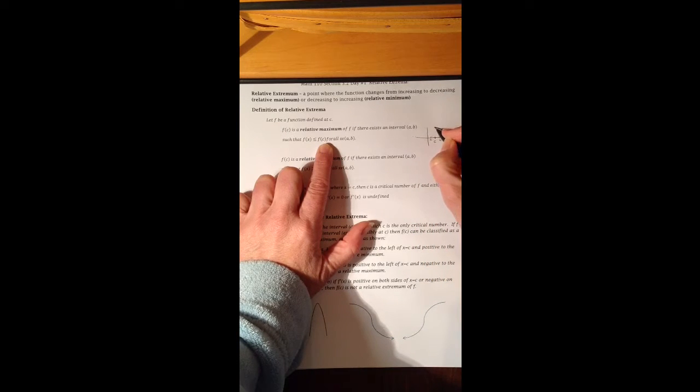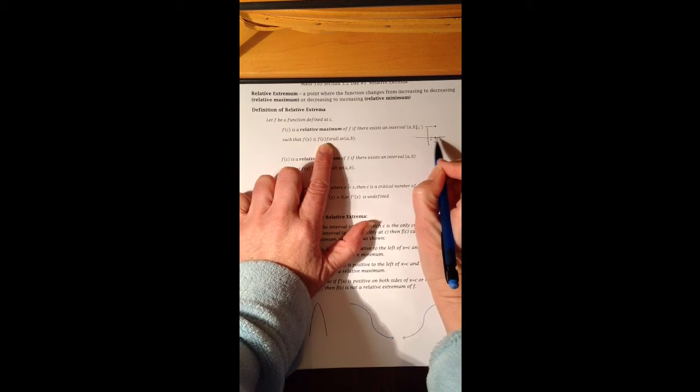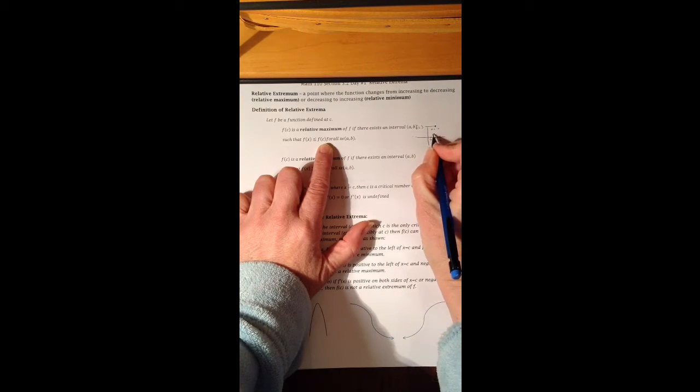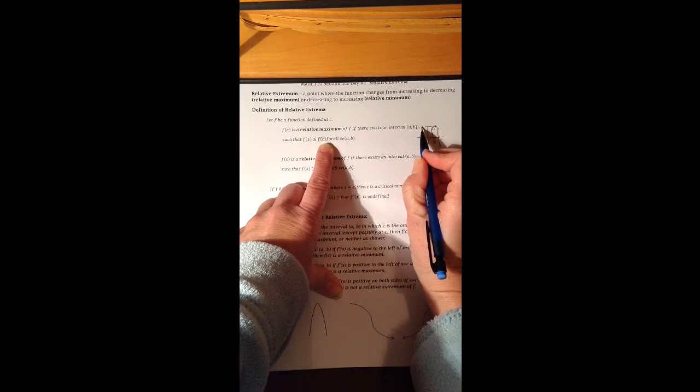But the function value at any point other than c is less than the function value at c. So in other words, the function value at c could be up here, but any other place in this interval, the function value is less than that. And that would make your value c the extrema because the function value is the greatest in that interval. And that's what makes something a maximum. The function value is the greatest in the interval, a relative maximum.